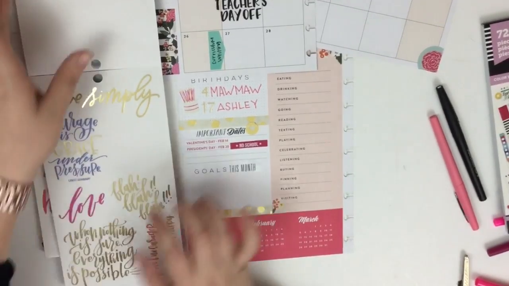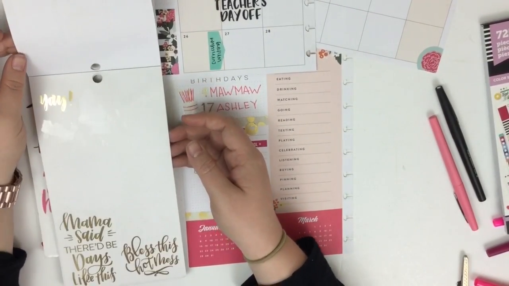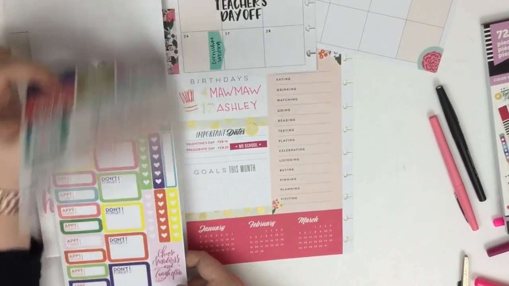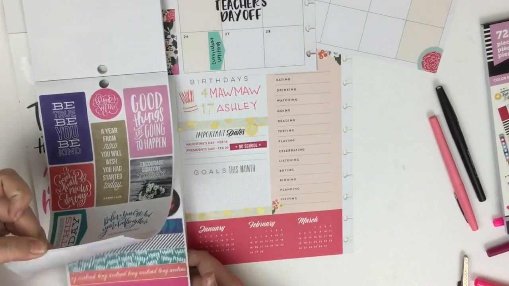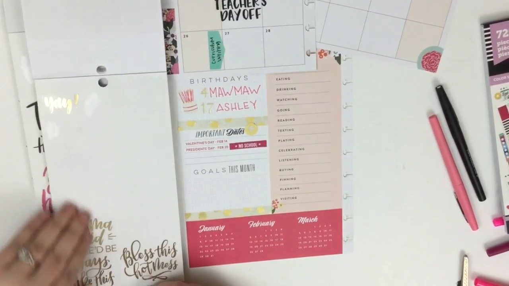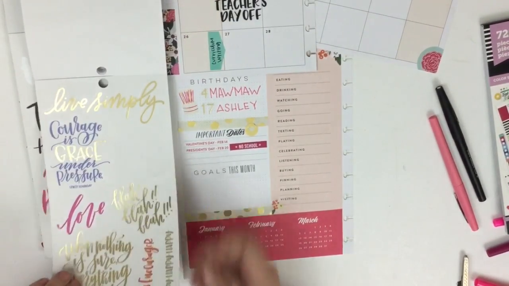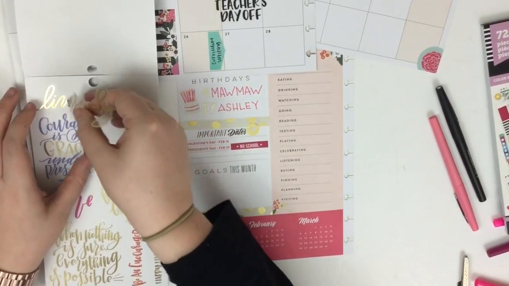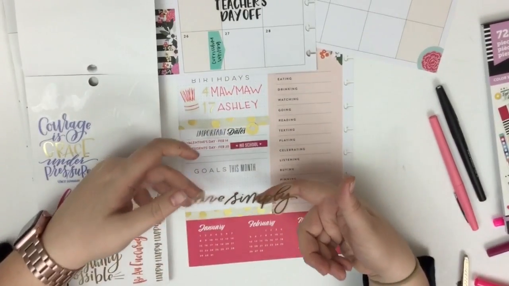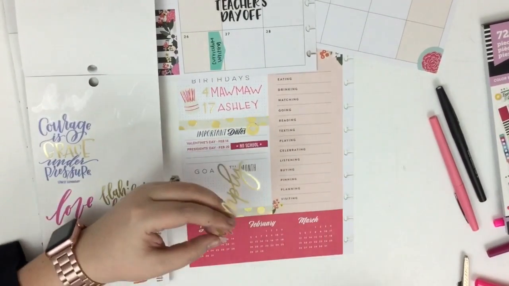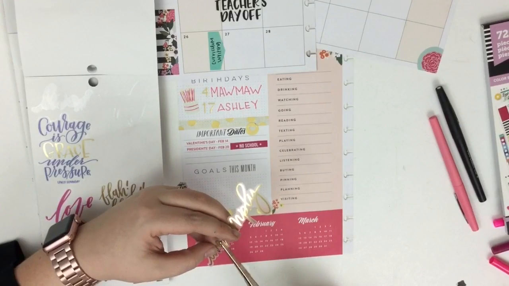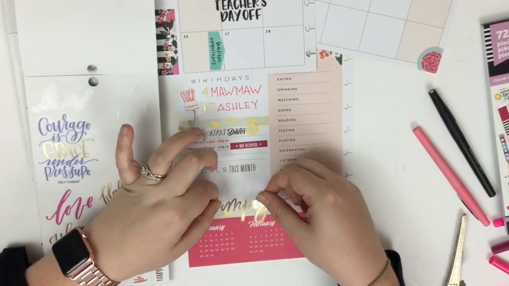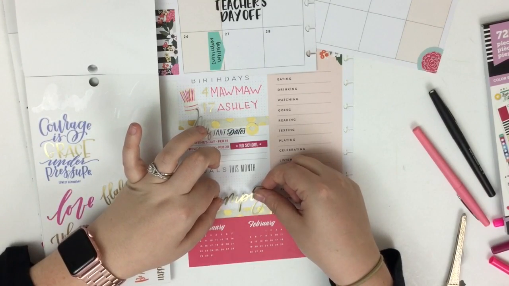Okay. I think this one might win, the Live Simply. Ooh, but I like this one too that says Bless This Hot Mess. Although I guess that's not really a goal, unless your goal is to be a hot mess. Okay, I'm going to go with this one that says Live Simply. I love these stickers that have the clear backgrounds. Now, as you can see, if I stick it down like this, it's going to be too big. So I'm going to grab my scissors and cut right here to separate the words. And I'm going to stick this Simply down first.